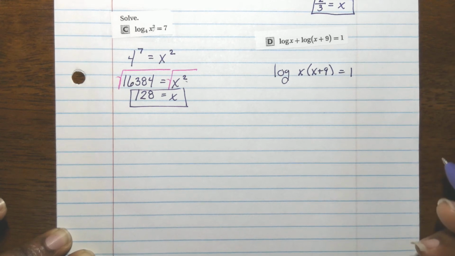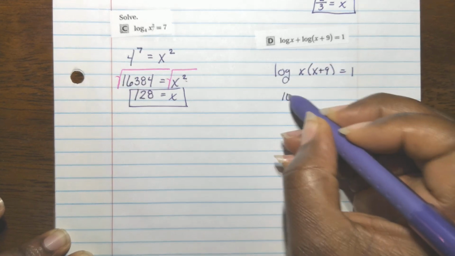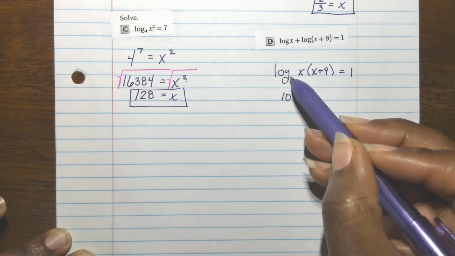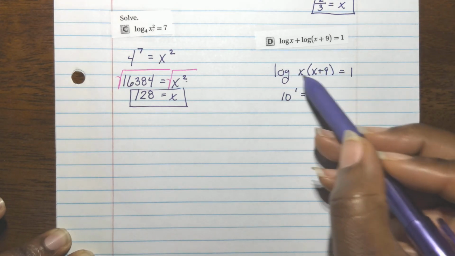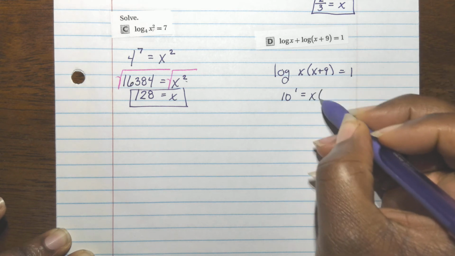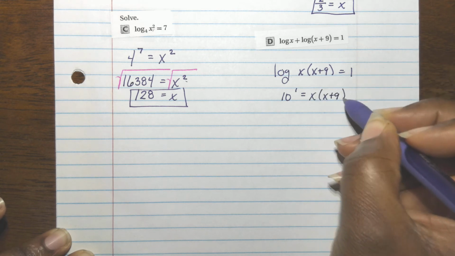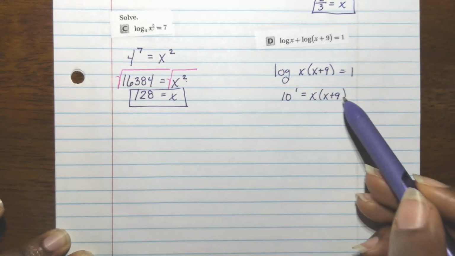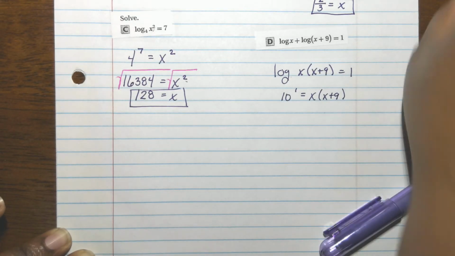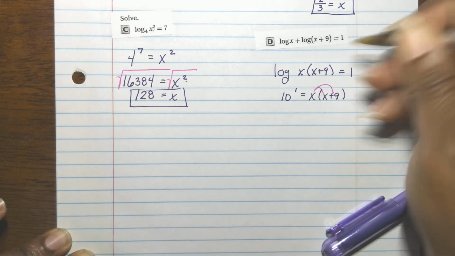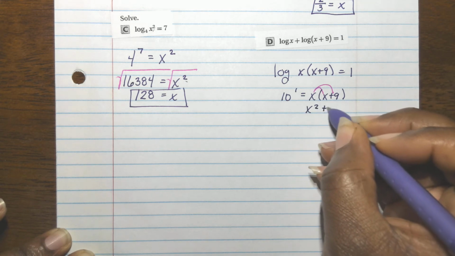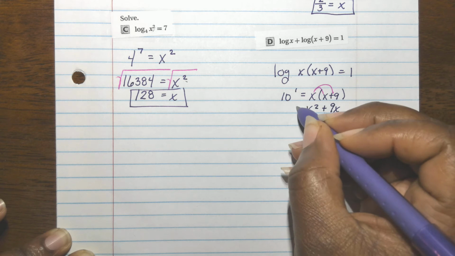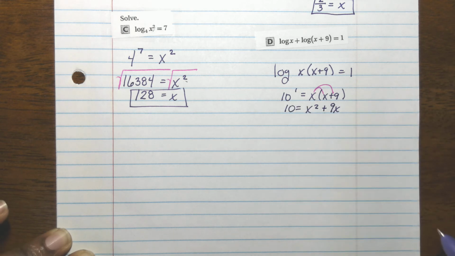And I would like to write this as an exponential, so I'm going to write it as 10 to the first power. Base of 10 to the first power is equal to this product, so x times x plus 9. We have to get rid of the parentheses, so we have to distribute. And we get that x squared plus 9x is equal to a value of 10.